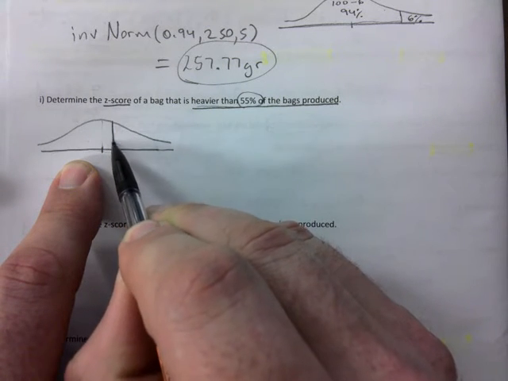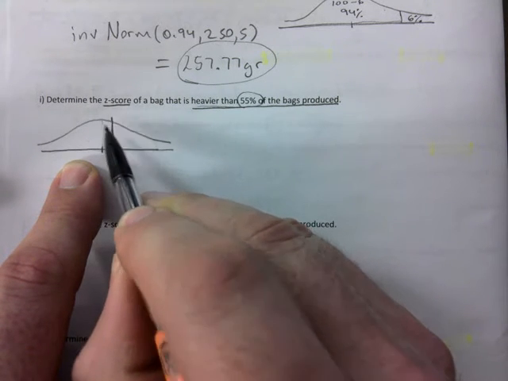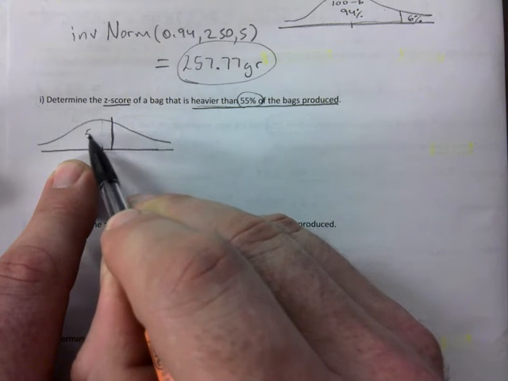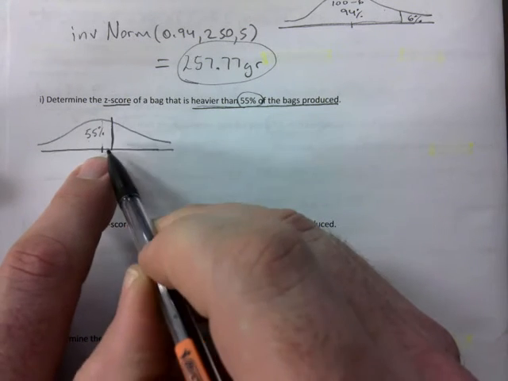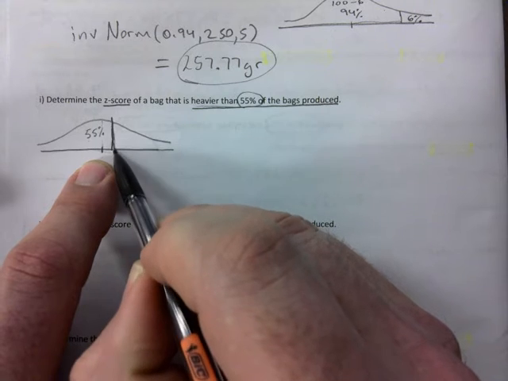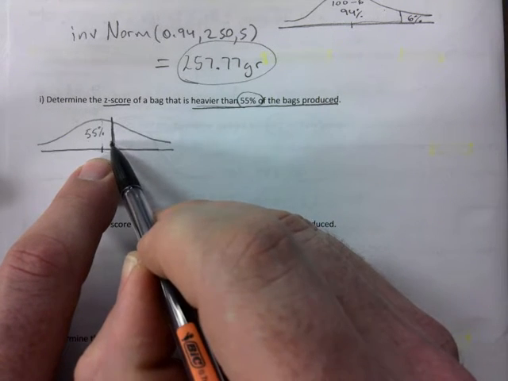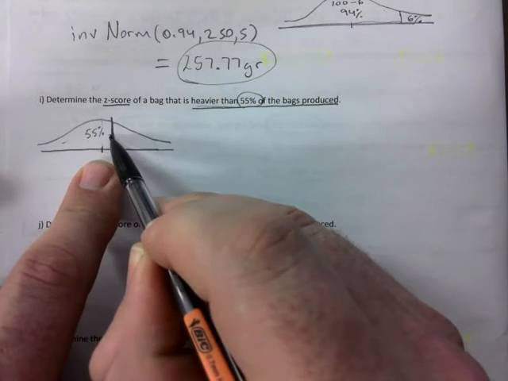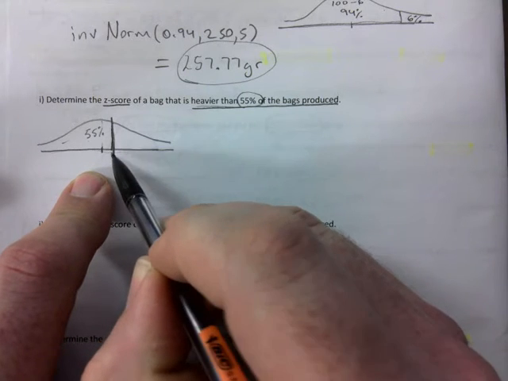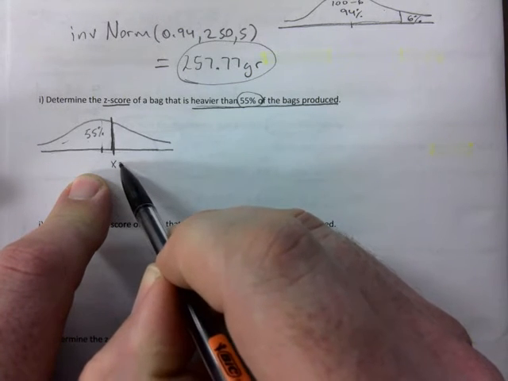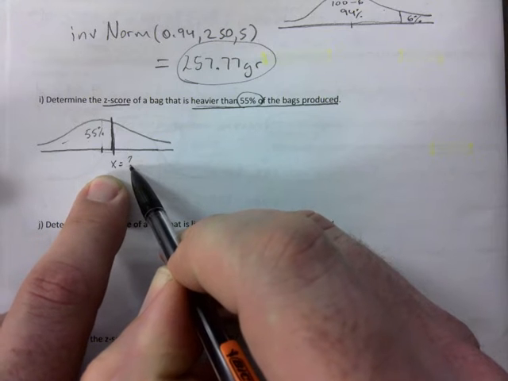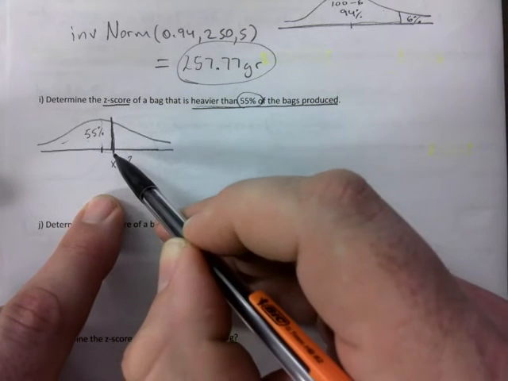So we're just going to make our line and say that 55% is on the left side, right? This weight right here would make it so that it's heavier than 55% of bags. So this is going to give us, we want that score. What is that? And let's follow along.